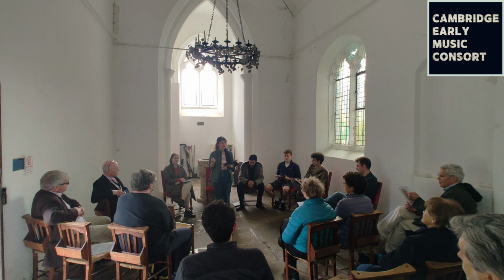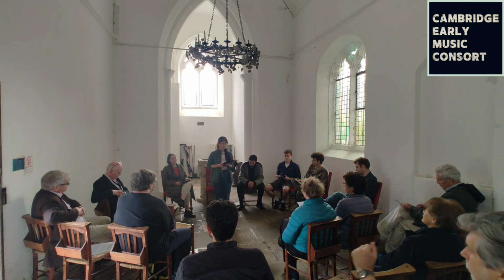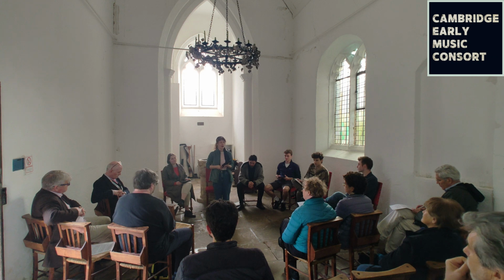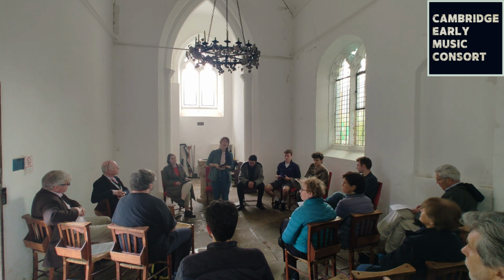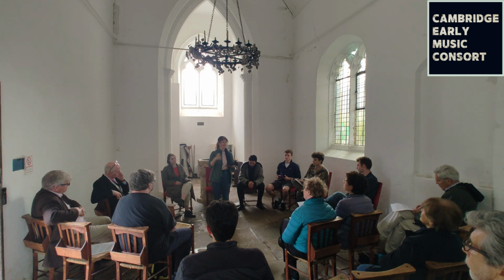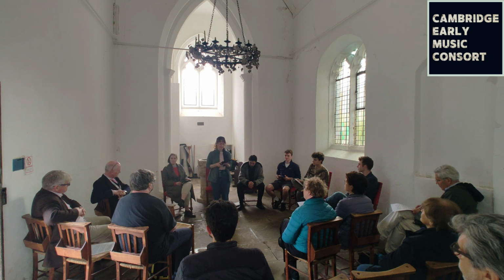When did they emerge? We think this was around the middle of the 1400s. The very earliest examples of partbooks we have are in Lichfield Cathedral, and these are very sketchy partbooks, if you like. They were very much in use for the musicians, probably written by the musicians.